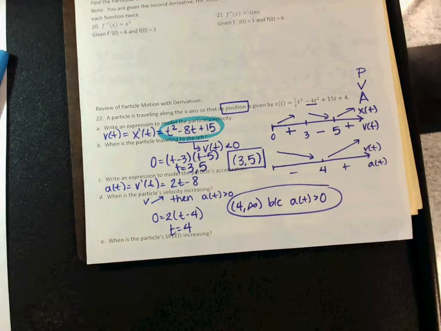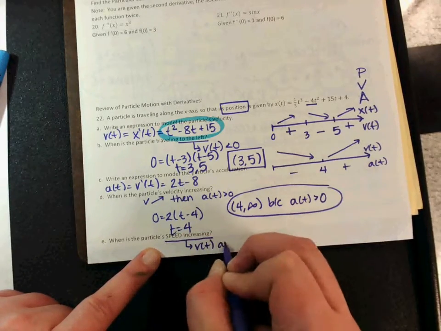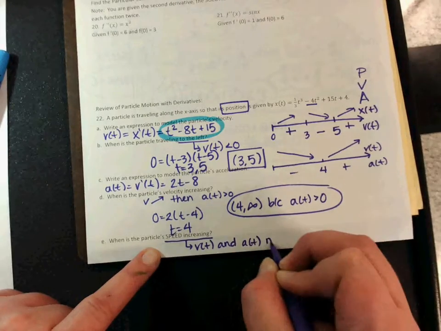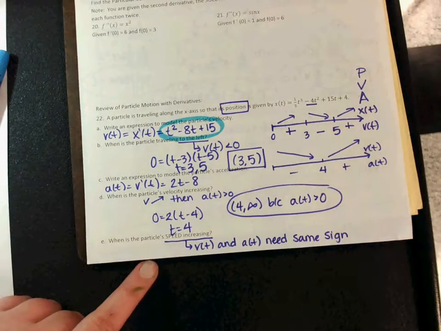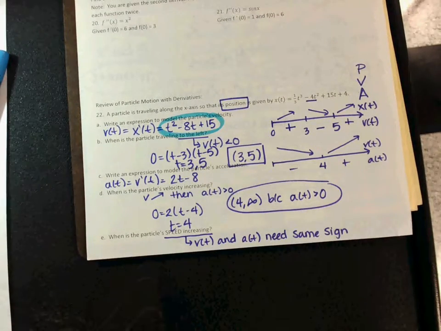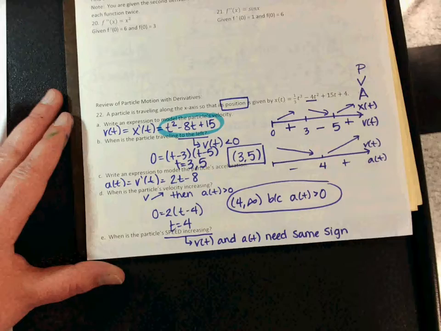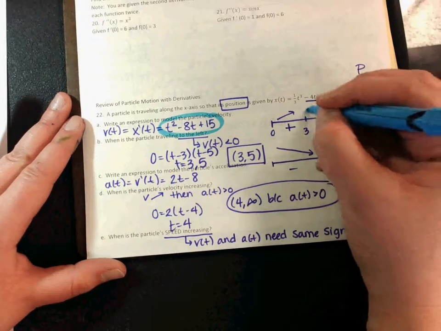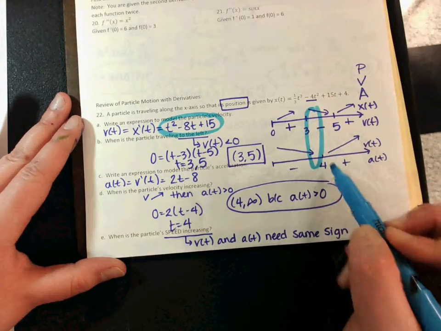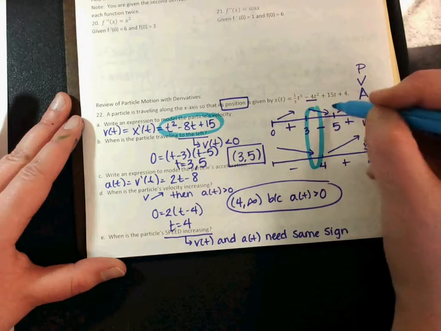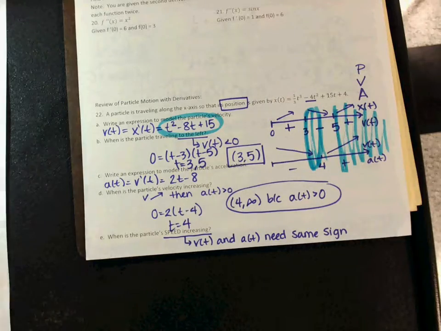Okay, letter E, now I want speed. Remember that for speed to be increasing, v of t and a of t need to have the same sign. So remember that there are two choices. They can both be positive or they can both be negative. So look on your number line. What two intervals do they have the same sign for? 3 to 4, they're both negative. And then from 4 to 5, this one's negative, but that one's positive. When are they the same again? From 5 to infinity. So between 3 and 4 and 5 to infinity.